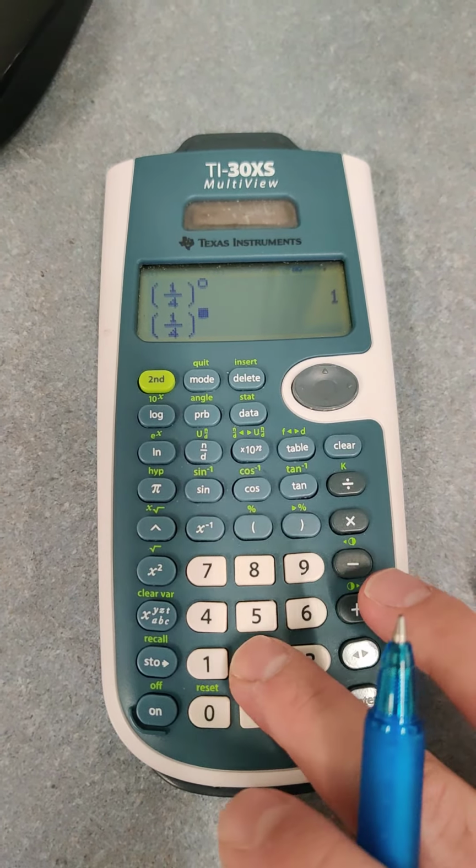All right, so let's see. 0 gets you 1. 1 gets 0.25. And 2 gets you super small. So that's your graph.